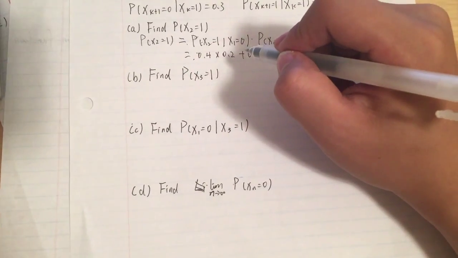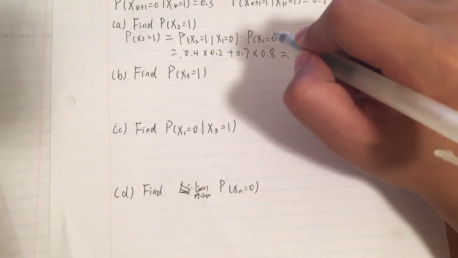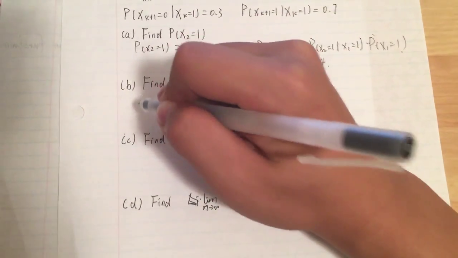And the second question is: find P(x3 = 1).